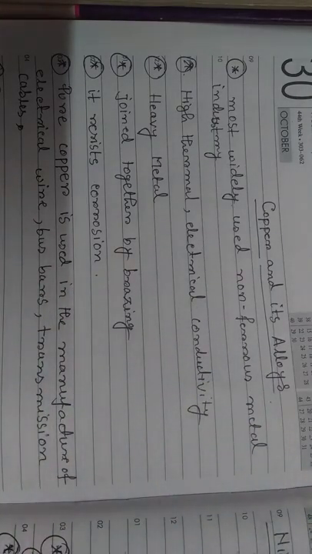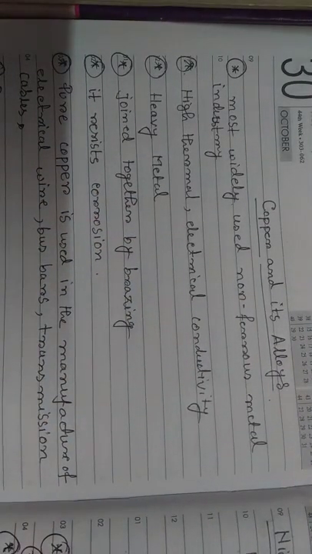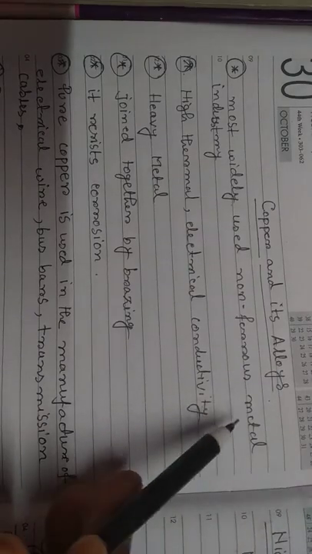Now we are coming back to the main topic of today's class, that is copper and its alloys. When we discuss copper and its alloys, there are some important points regarding copper. Copper finds wide application because of the following properties, which are noted down.